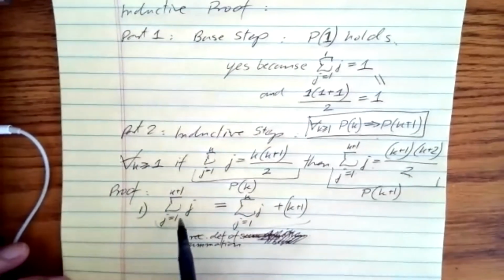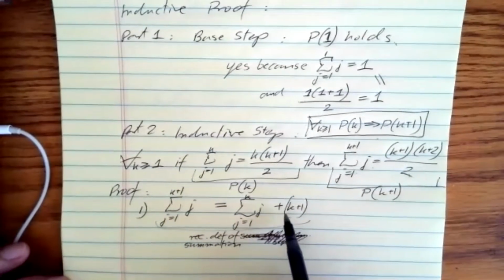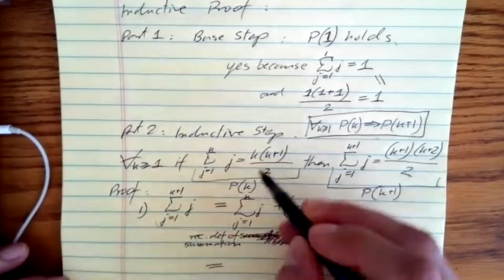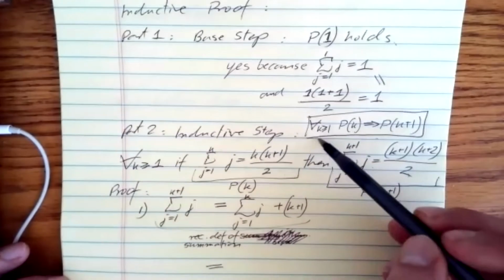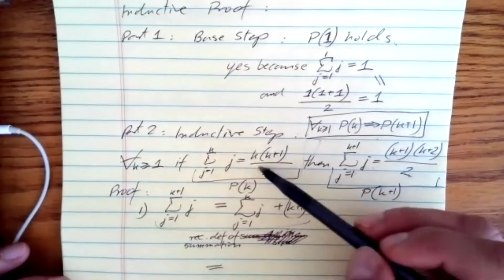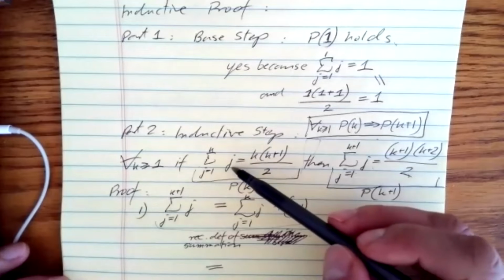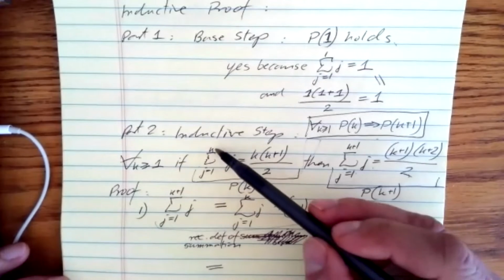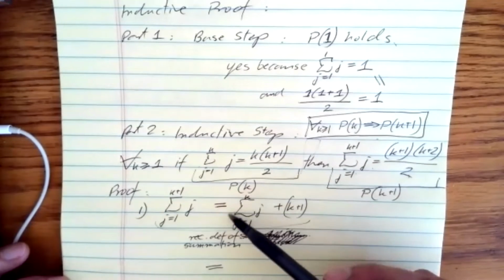Okay, and now you're basically almost home. Once you did this rewrite, you can say, aha, I am allowed to assume that this closed form expression was correct for the summation up to one less element, which is this one.